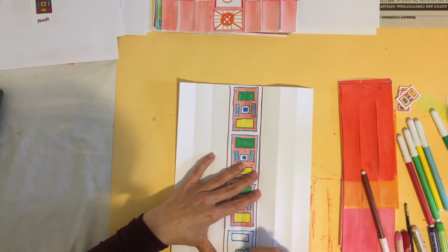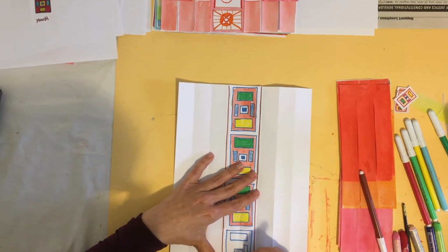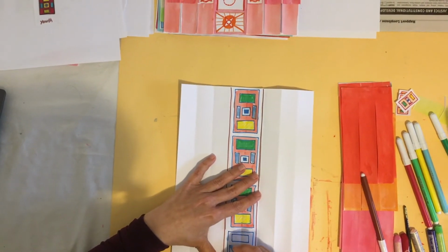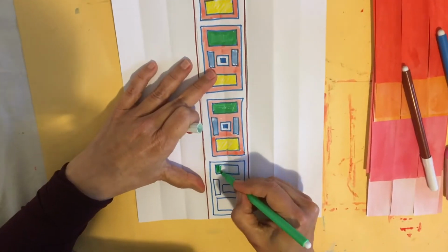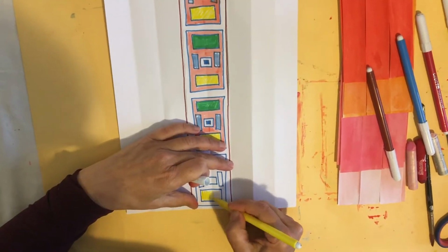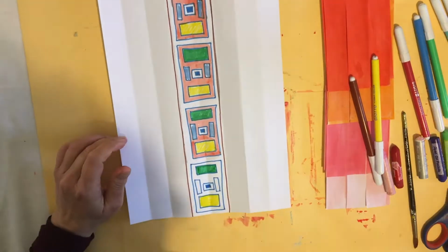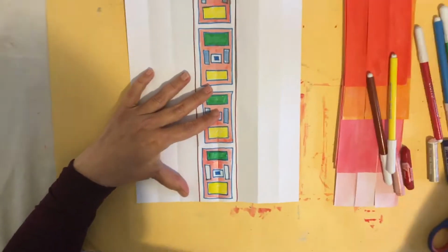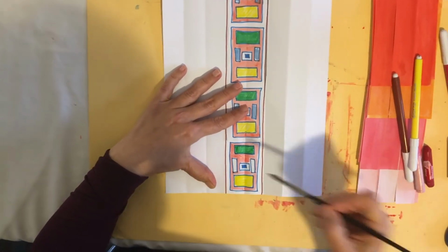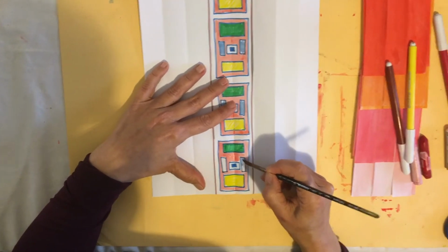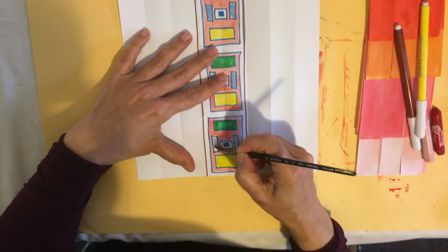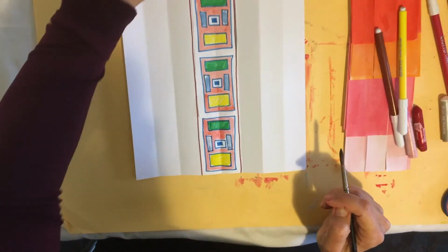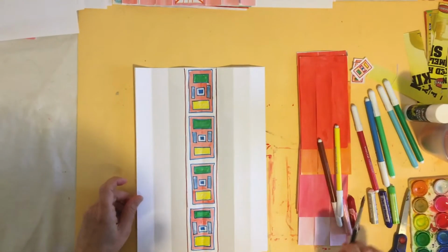And I'm redrawing my symbol. A little bit of blue paint in my blue area, and those are my beautiful symbols down the middle.